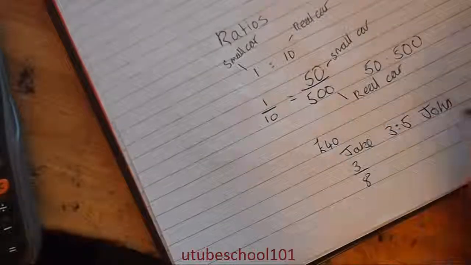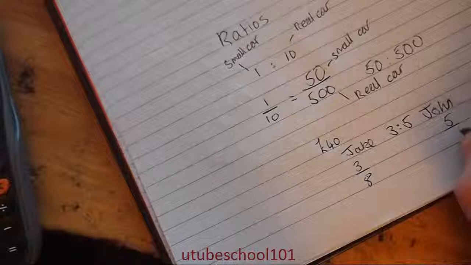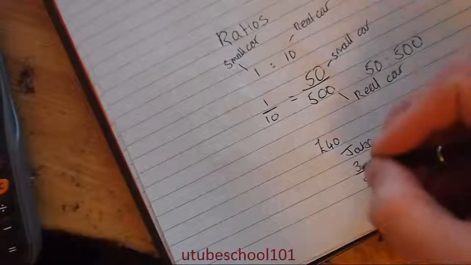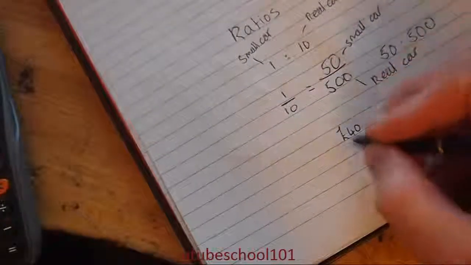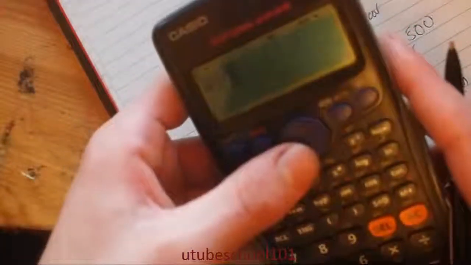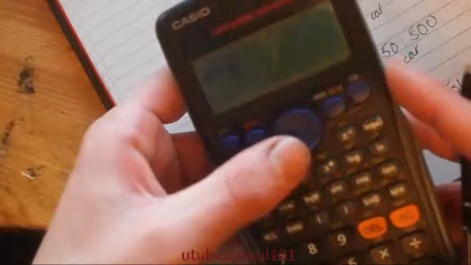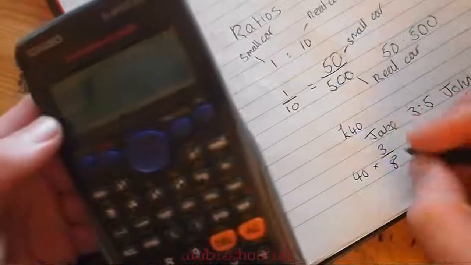So Jake's will be 3 over 8, and John's will be 5 over 8. So now, if we multiply this by 40, 40 times 3 over 8, we'll see that Jake gets £15.